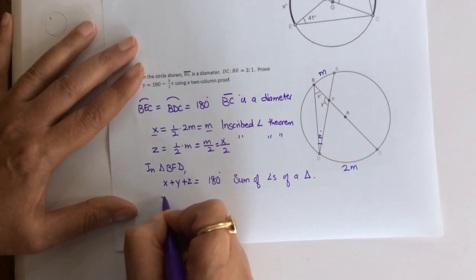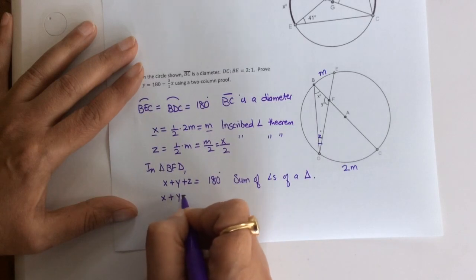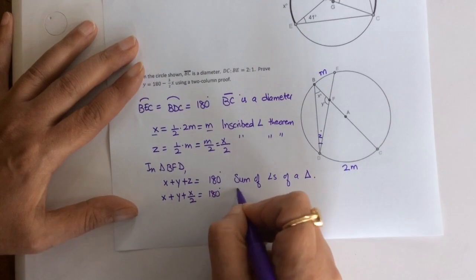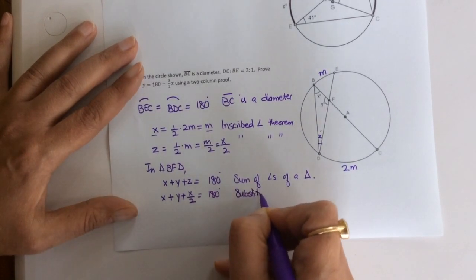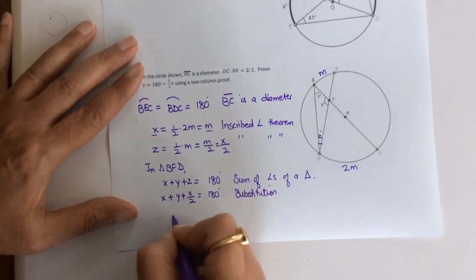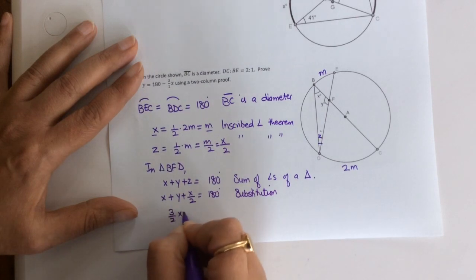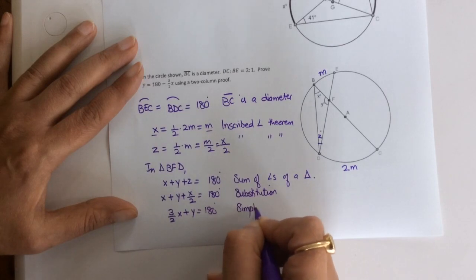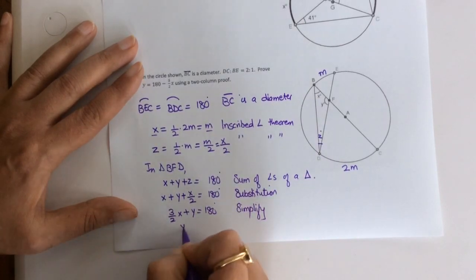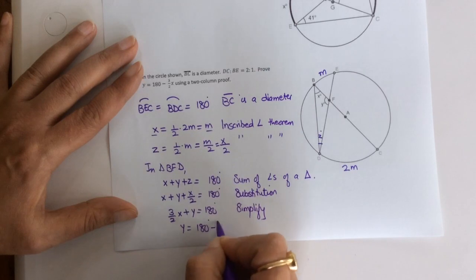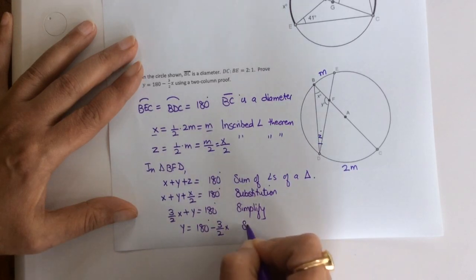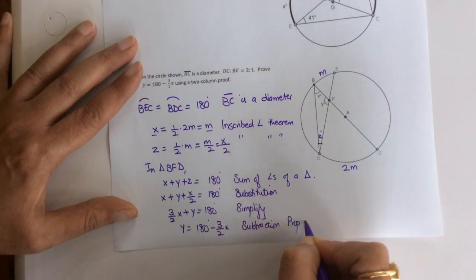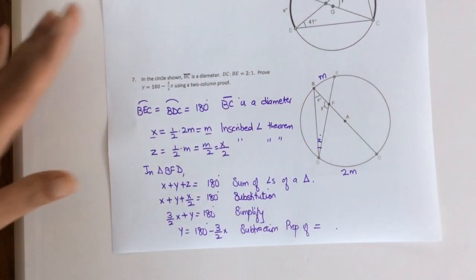So I can say this is x plus y, and z is just x/2, equals 180 degrees. This is just substitution. So then 3/2x plus y is 180. This is just simplification. So y is 180 minus 3/2x, and this is using the subtraction property of equality.